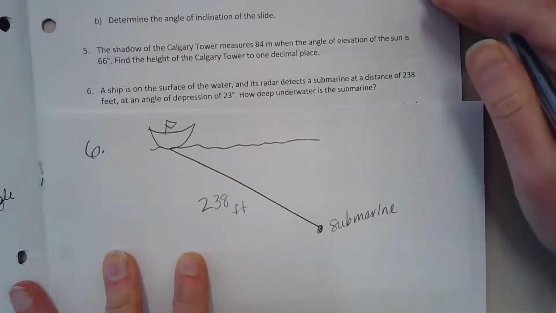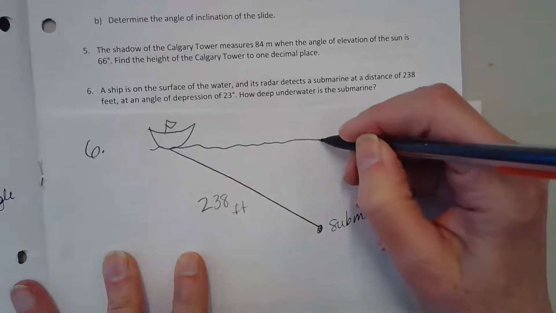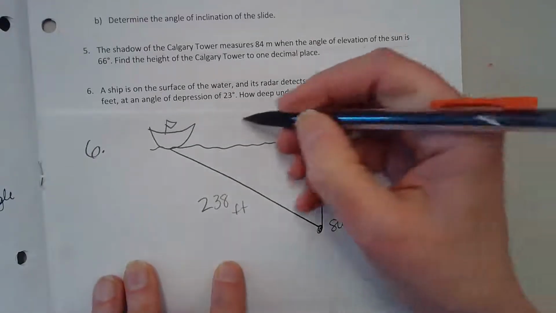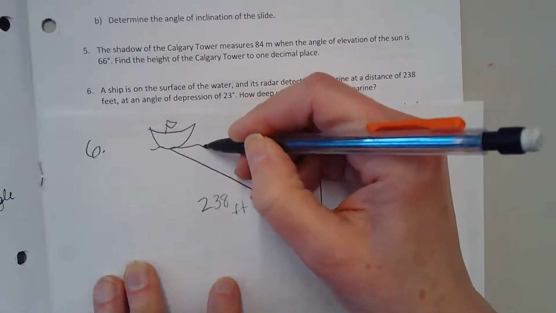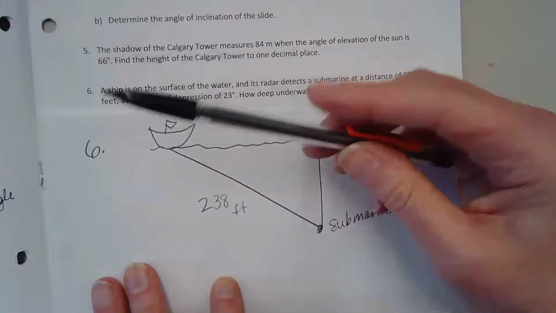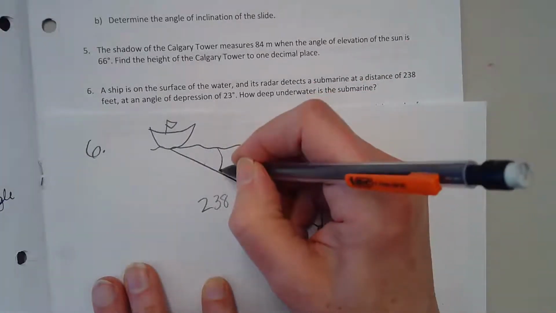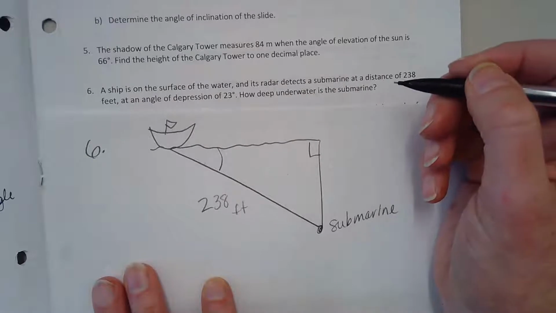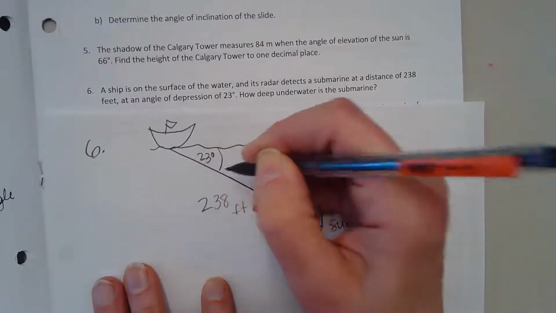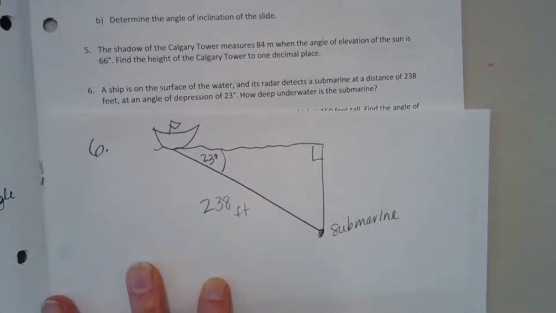Yeah. Angle of depression of 23 degrees. So this time actually, this would be the angle of depression, right? The way I described it. Can you see? If I was on the ship and I'm looking down, this is the angle of depression. Agree? Wouldn't it be? Because the angle of depression is taken from the ground, wherever you're standing down.